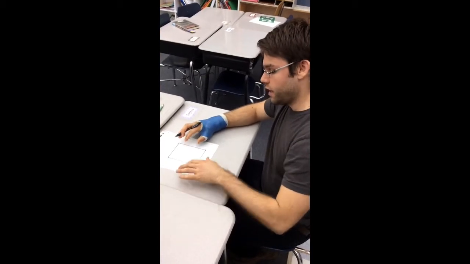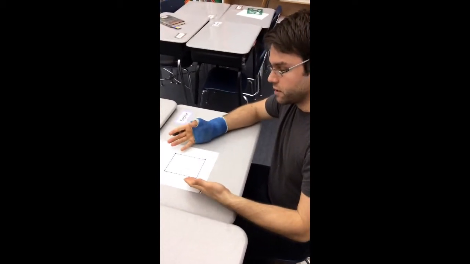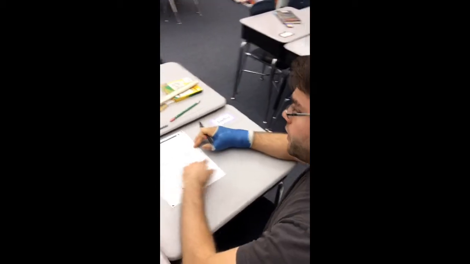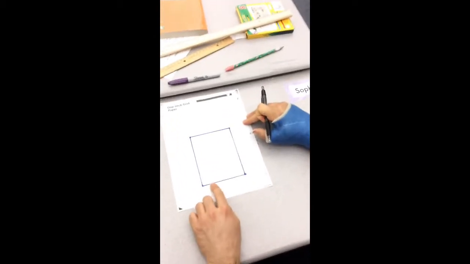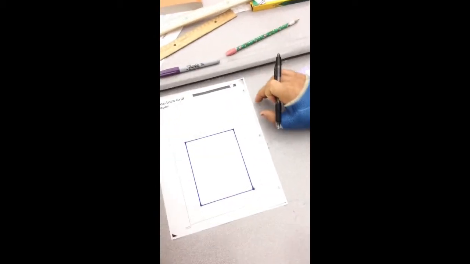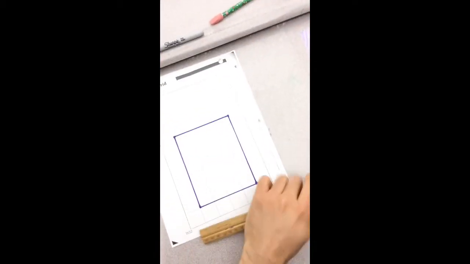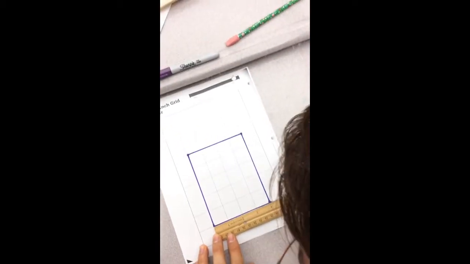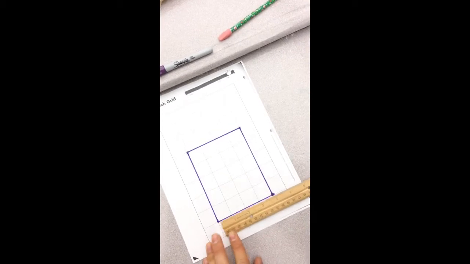So let's look at how the formula for area applies on a smaller scale. Here I have inch grid paper. So each side here is exactly 1 inch. And I'll measure it just to prove it to you. Each side is 1 inch.